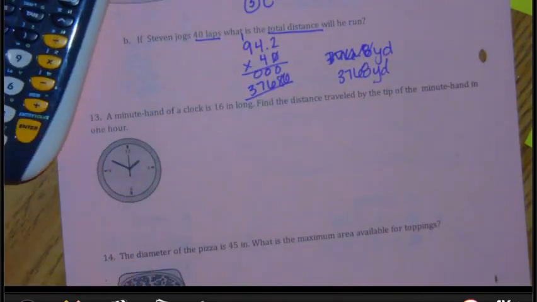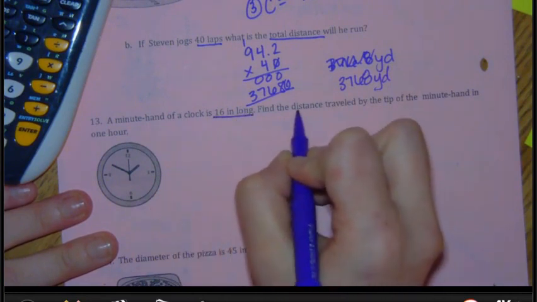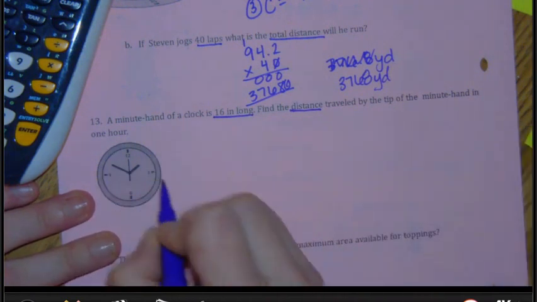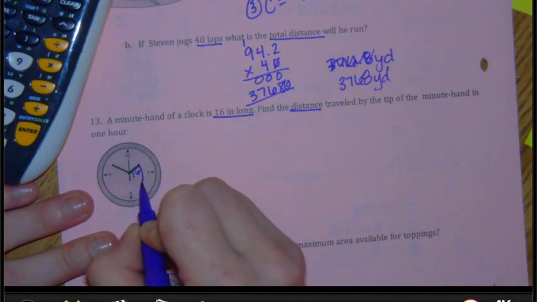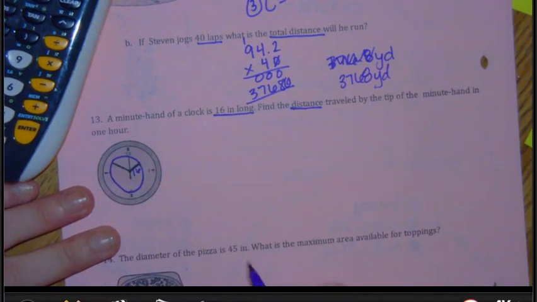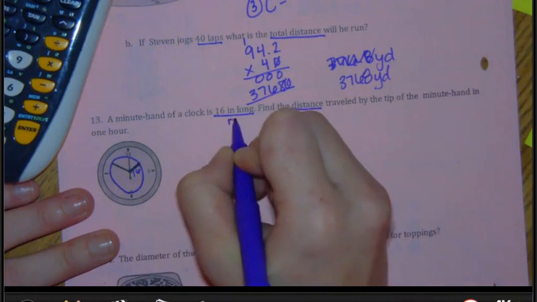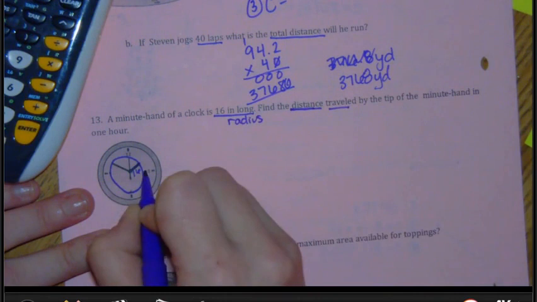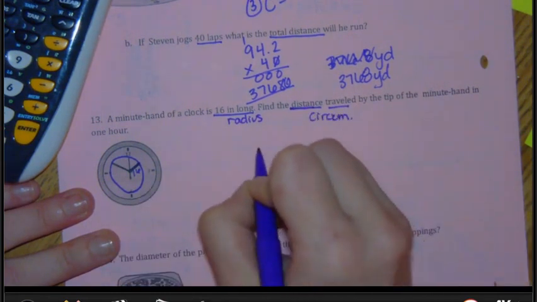All right, number 13. A minute hand of a clock is 16 inches long. Find the distance traveled by the tip of the minute hand in 1 hour. So here's our minute hand right here. He's 16 inches long, and he's going to travel all the way around the clock to come back. So he creates a circle. So he's from the middle to the outside. So that means my 16 is my radius. And I want to find the distance traveled, which means I'm wanting to find the circumference.